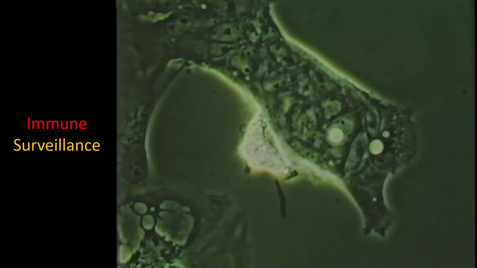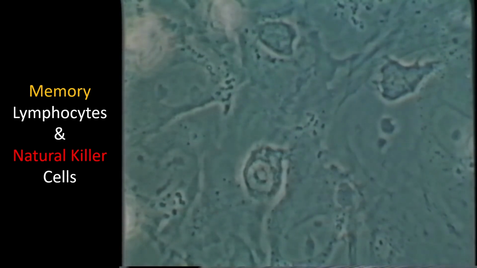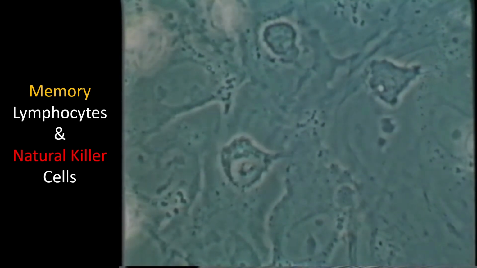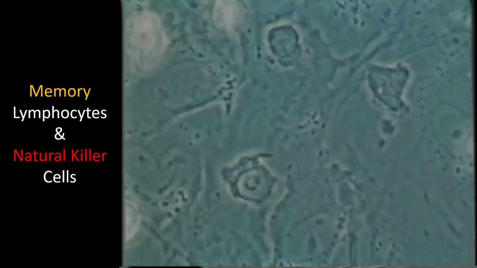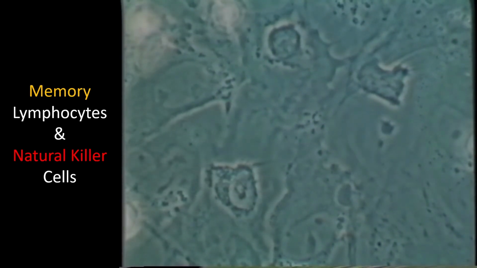And our immune system, these are memory lymphocytes. You see this cell on the bottom left? It's called a natural killer cell. It can kill virus-infected cells, and it can kill cancer cells.